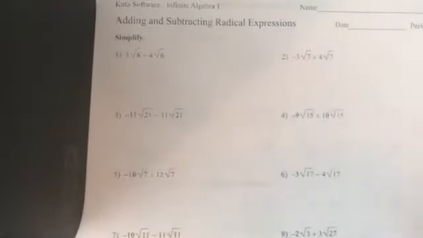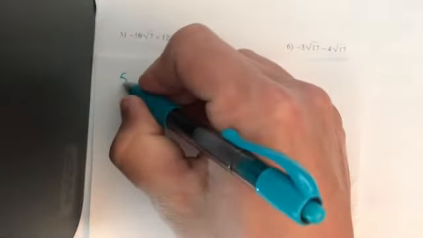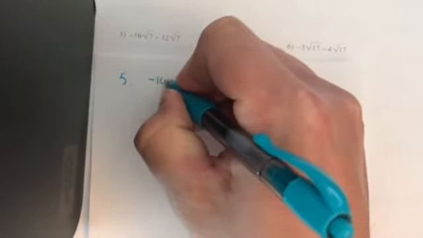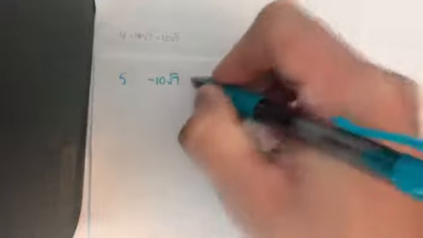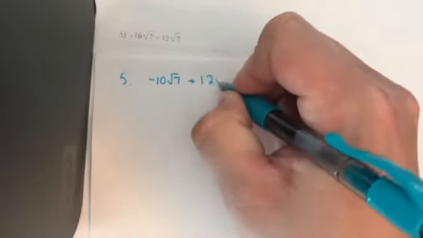So I'm here on page 1 of your packet, and we're going to jump down and take a look at number 5 to start with. And number 5 says negative 10 times the square root of 7 plus 12 times the square root of 7.